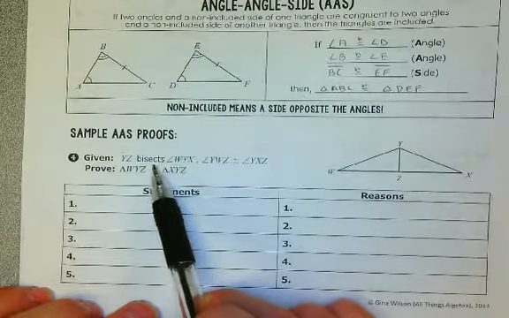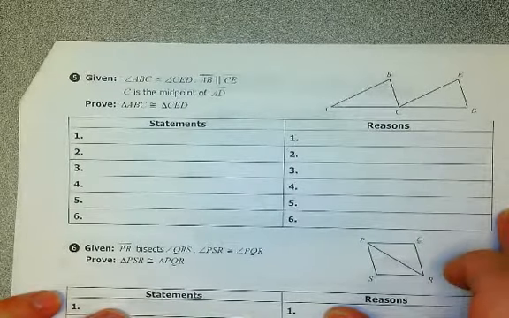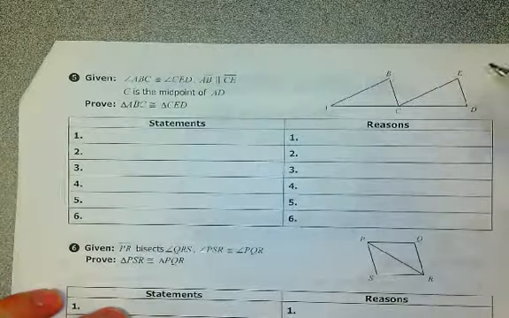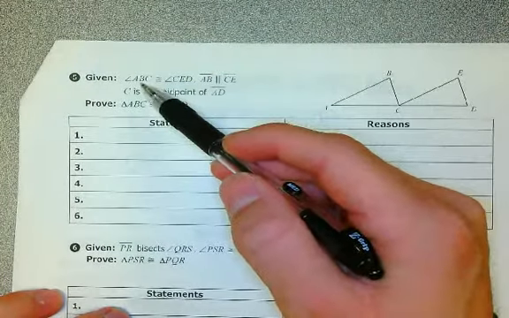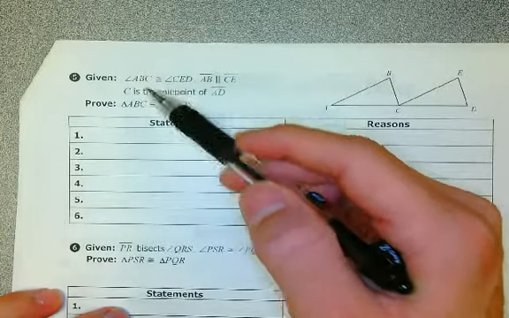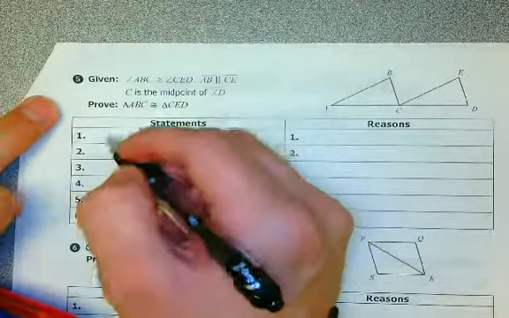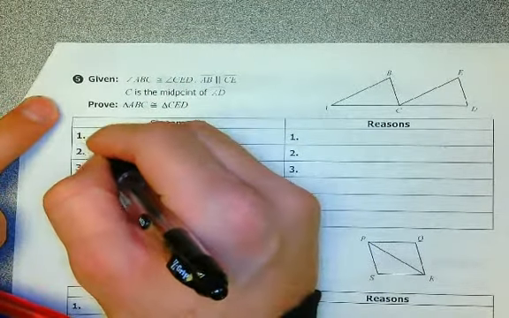Since we already did a proof with bisects, we still got midpoint left. I'm going to go ahead and flip the page over. We're actually going to do one with parallel and midpoint. Remember, the first thing we do is fill in the given columns. So I'm just going to write what they gave to us until we don't have anything left to do.